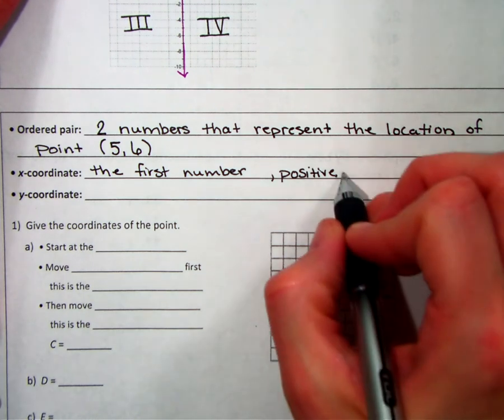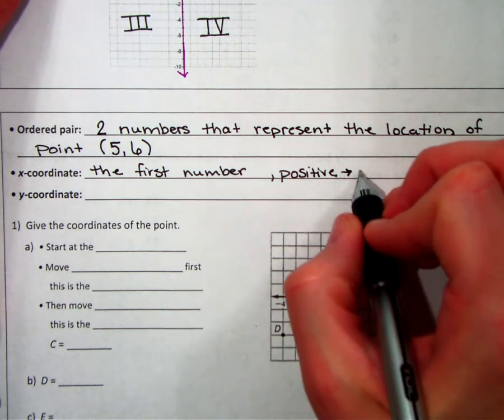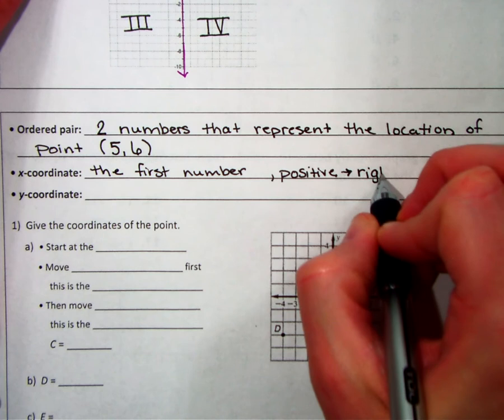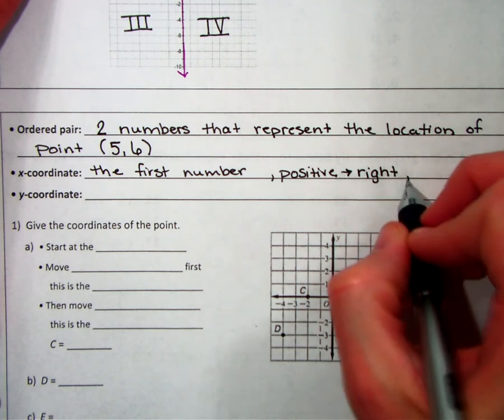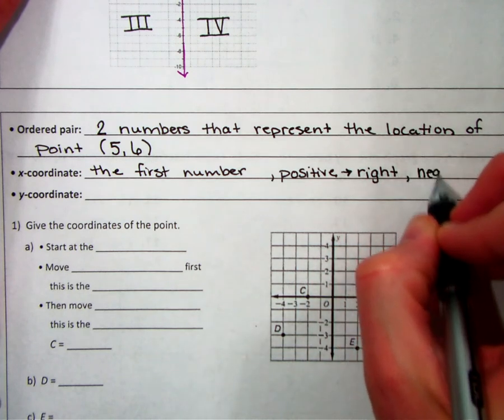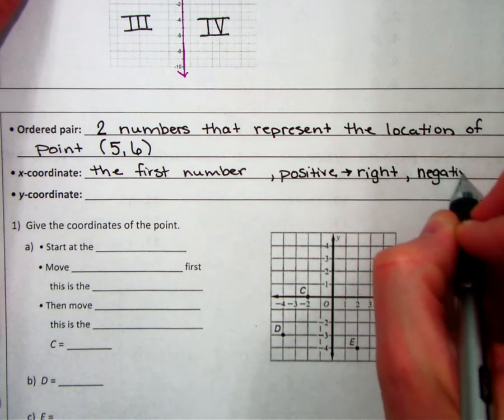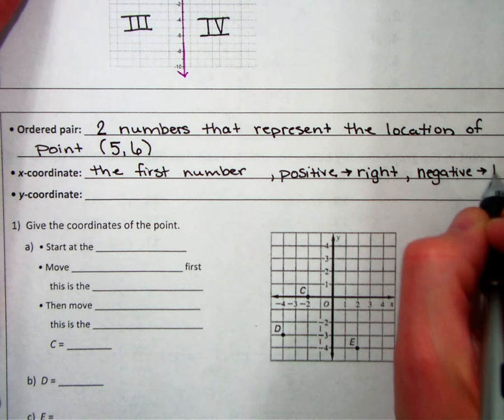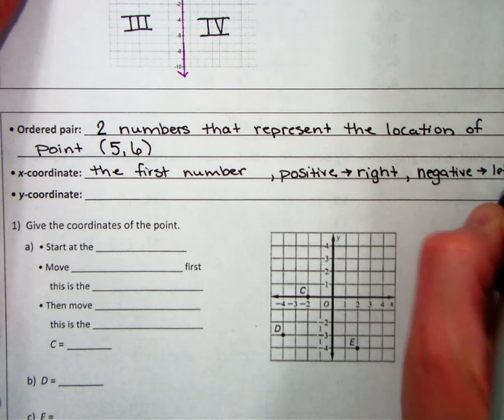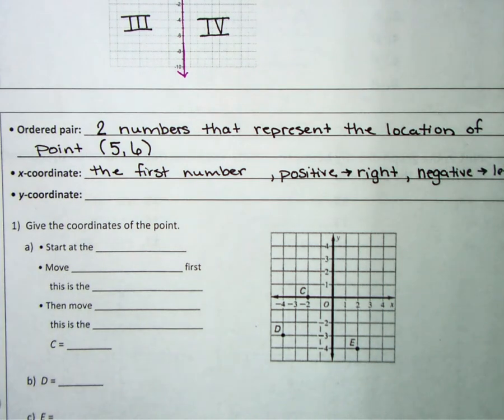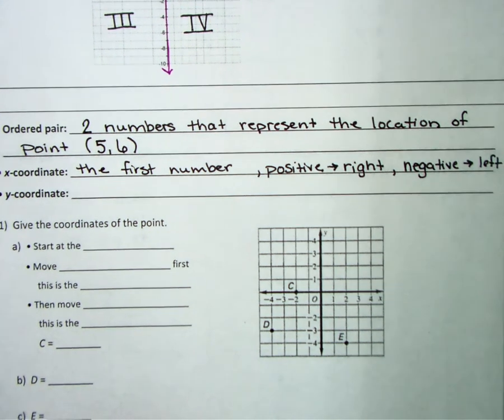So positive numbers make you go to the right. Very good. Negative numbers make you go left. And that's only for the first one. So it's the first one, which ours is 5, which is positive. So if the first number is positive, you're going to count to the right. If the first number is negative, you're going to count to the left. Okay?